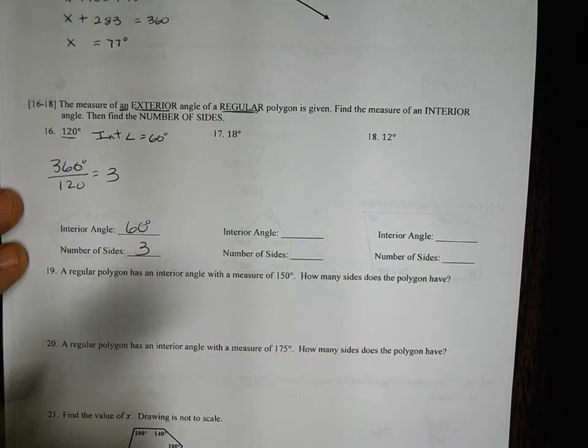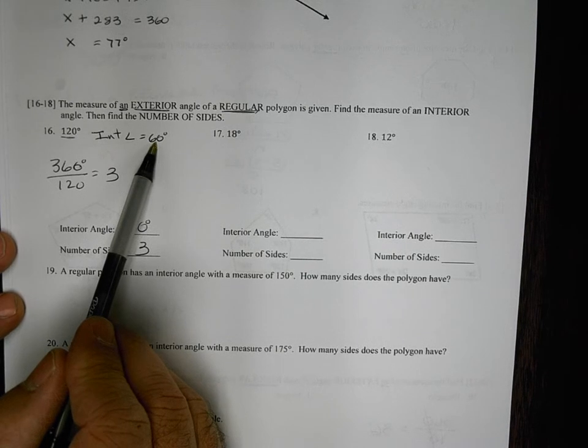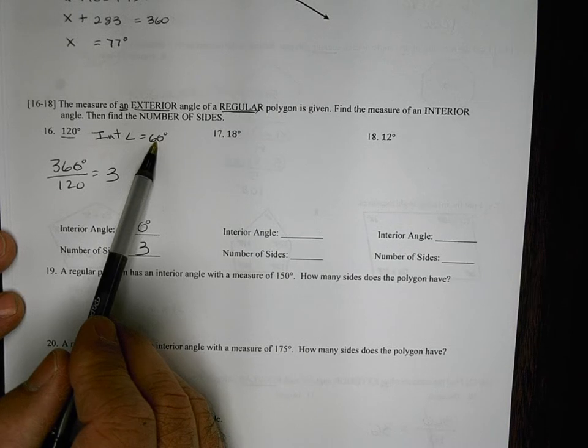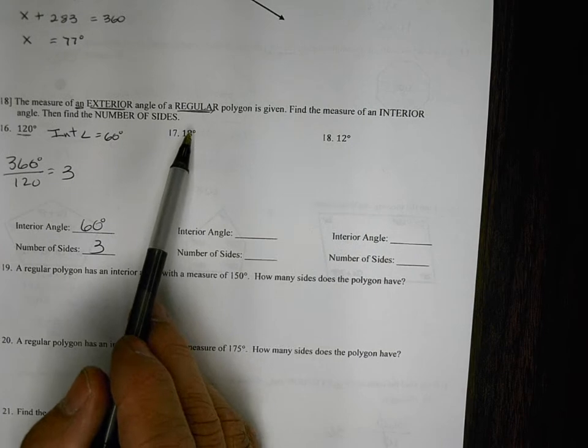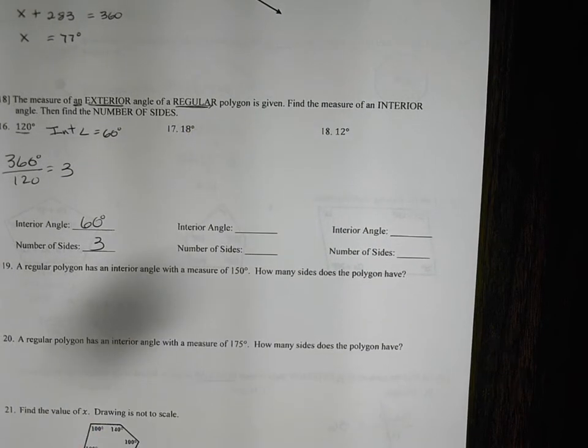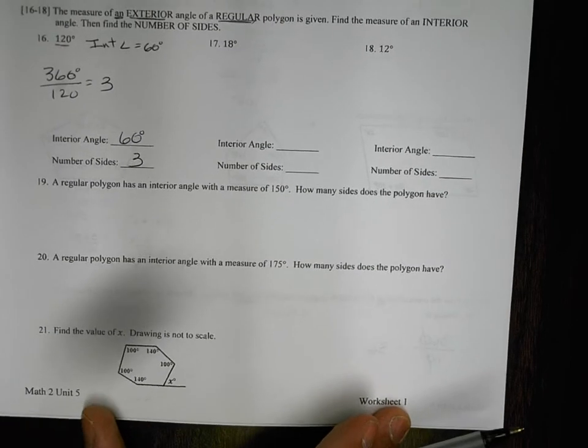And we know that in a regular triangle, each interior angle is 60, isn't it? Right? We already did that one. 60 plus 60 plus 60 is 180. So I'm going to leave 17 and 18 for you guys to do. Can you handle those? All right, I want to do 19 and 20 because these are a little trickier.